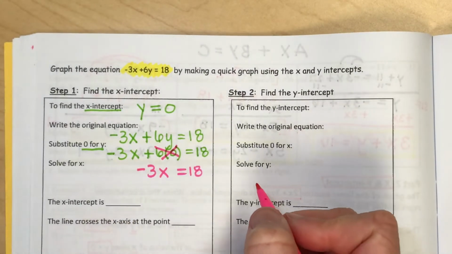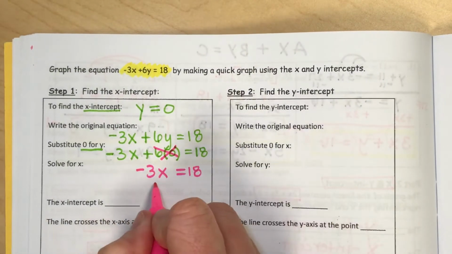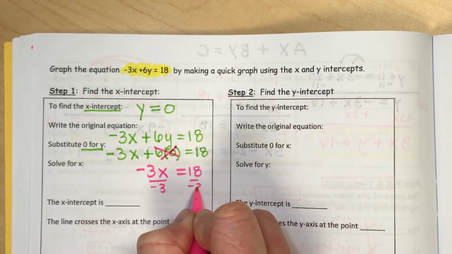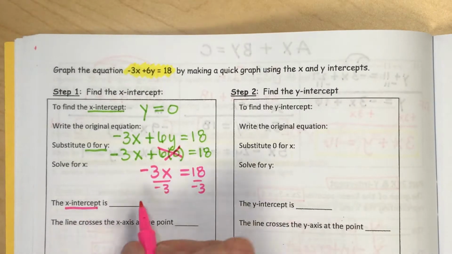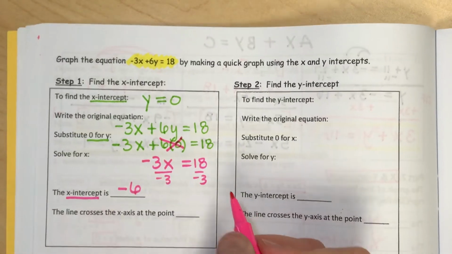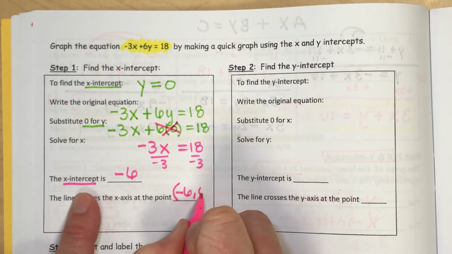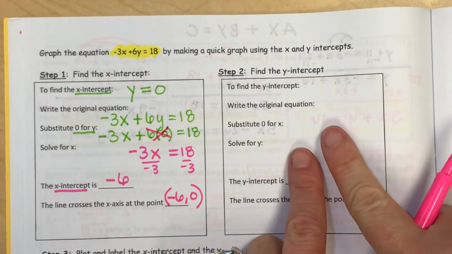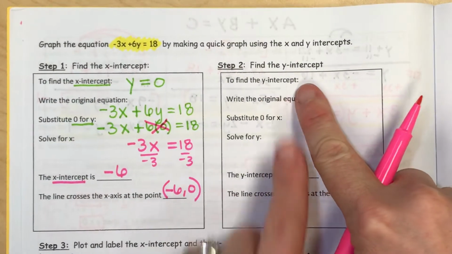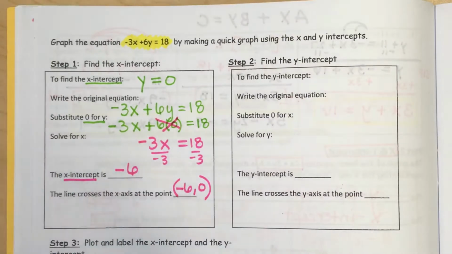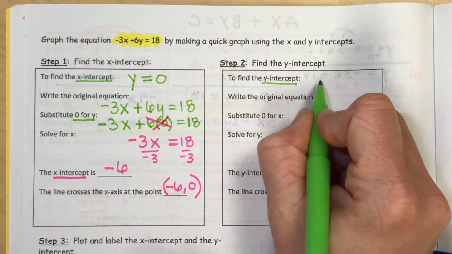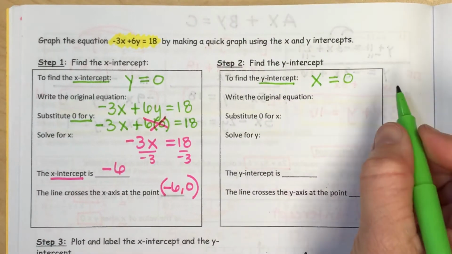Now I can solve for x very easily by dividing both sides of my equation by negative 3, and I get an x-intercept of negative 6. And if this is an x-intercept, that would be the point negative 6, 0. Now we're going to do the same thing, but our process is going to be exactly opposite. We're going to substitute in for a y-intercept, the x value will be 0.